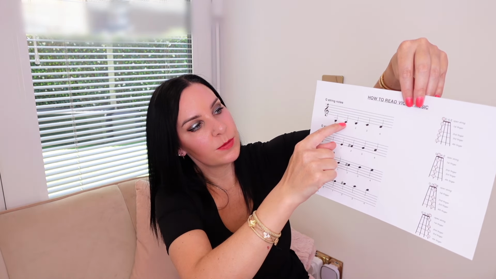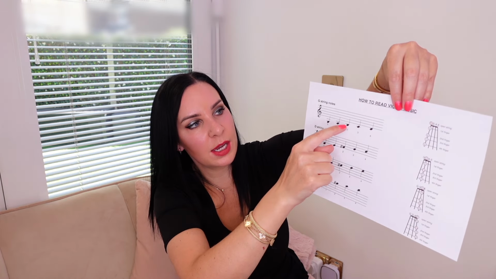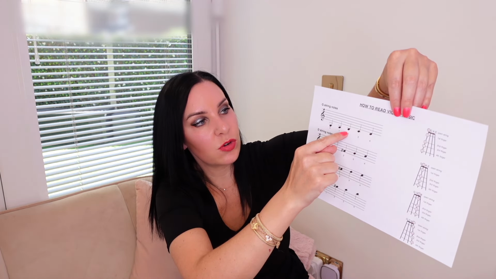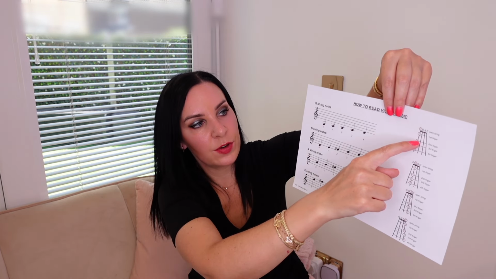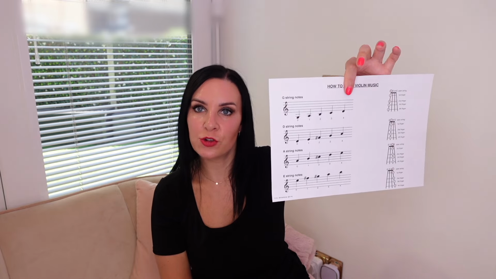And then of course when we come to the first finger, it's going to look like this on the sheet music, and on the violin it's going to look like it's here. The second finger will look like this on the G string on the sheet music. The second finger is going to be there, and so on and so on. So make sure that you understand the 4 open strings and make sure that you can recognize where the 4 open strings are on this sheet first before we move on to the next lesson.